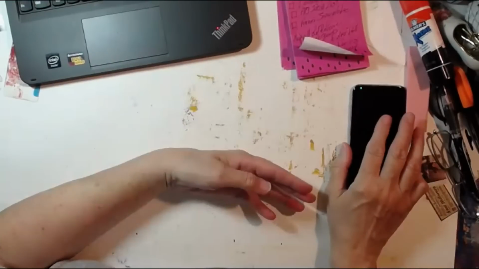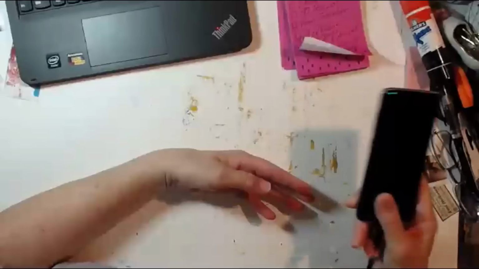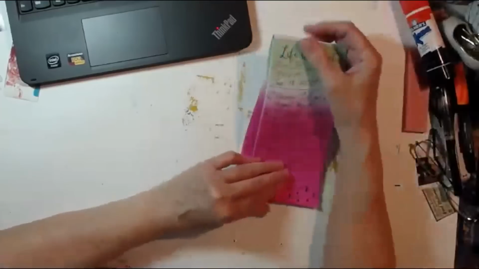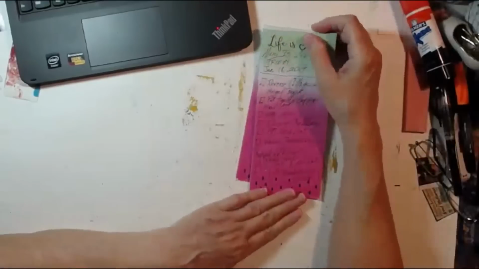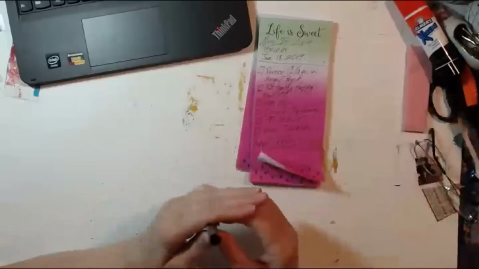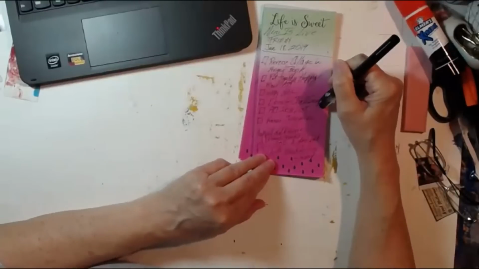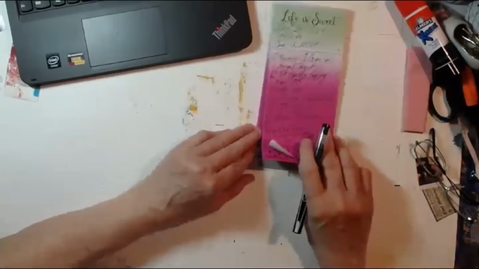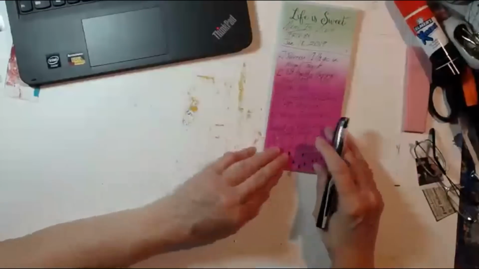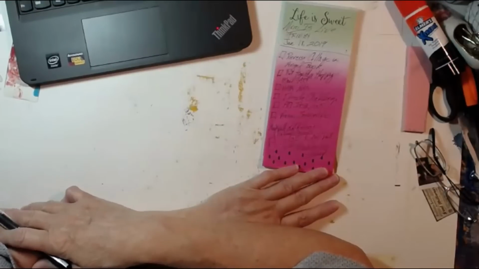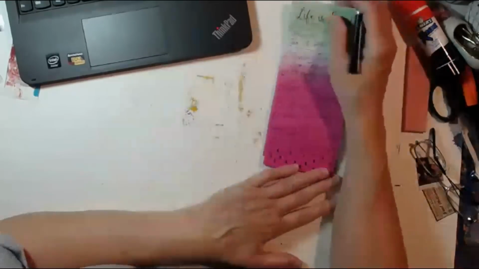I have my phone out because we're still going to use this for our doodle game. So I made a list. Sherry Lynn wanted us to do a list tonight of ATC ideas. I think she's thinking backgrounds, but I think any ATC ideas, but we're not going to do that right away.